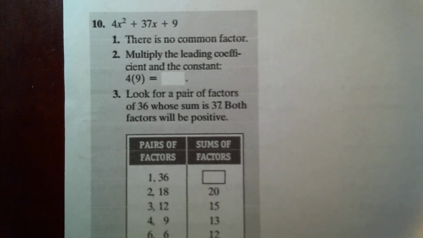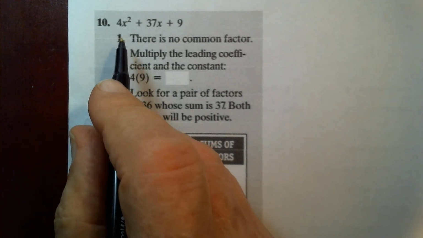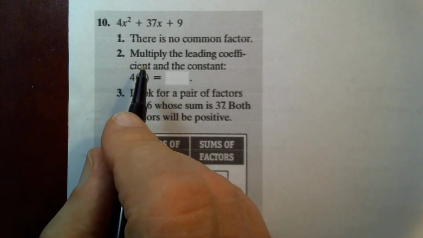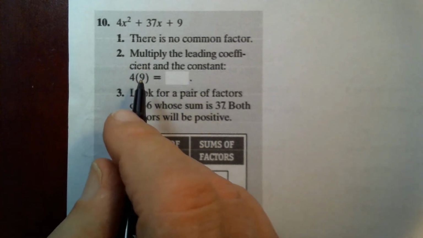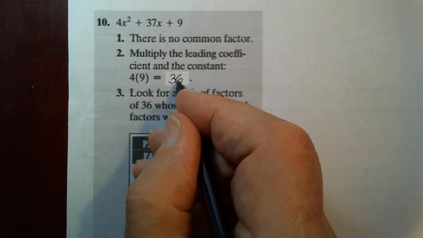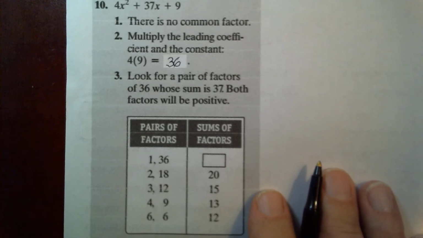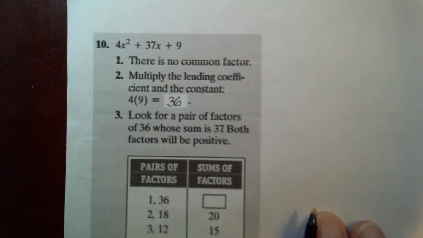The next exercise is a guided solution. So 4x squared plus 37x plus 9. So we multiply the leading coefficient and the constant. So 4 times 9 is 36, right? And so we want to find pairs of factors of 36 so that their product equals 36 and the sum equals 37.